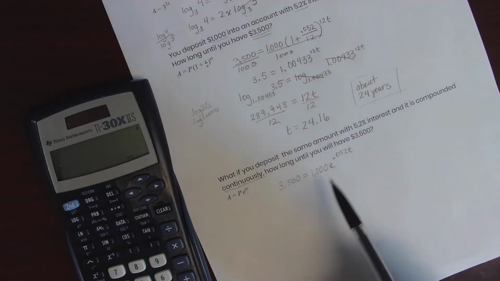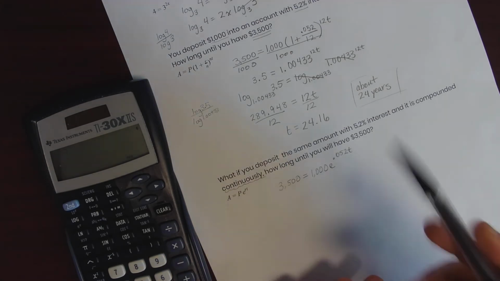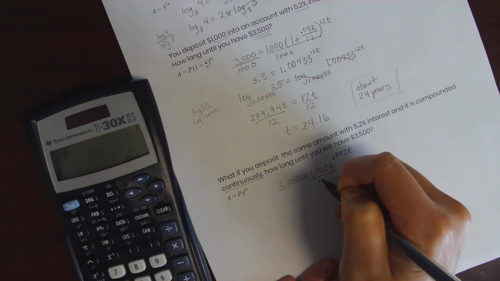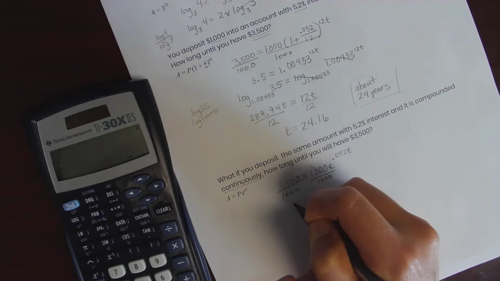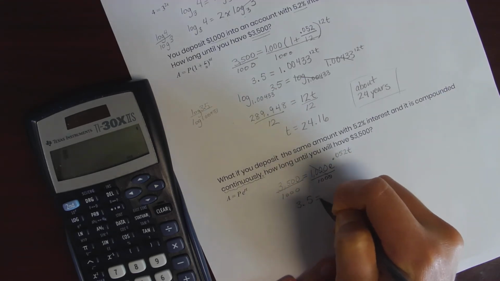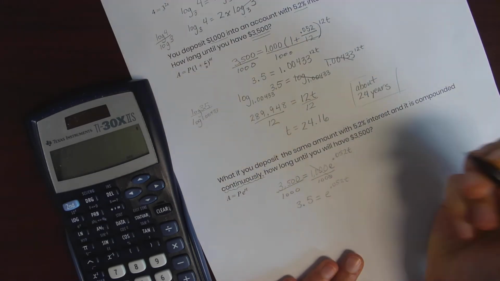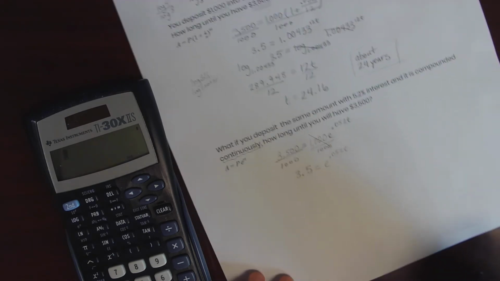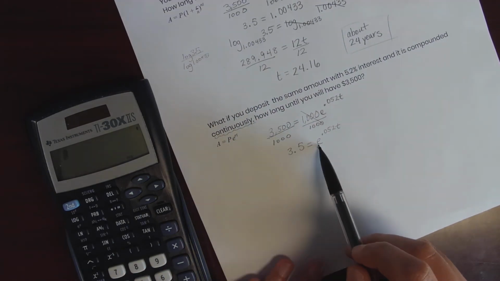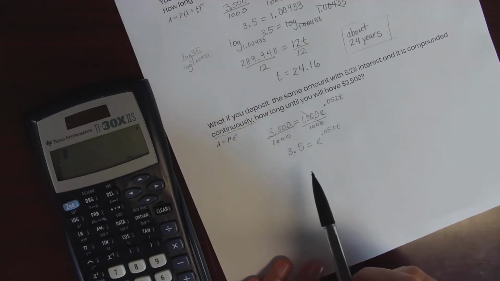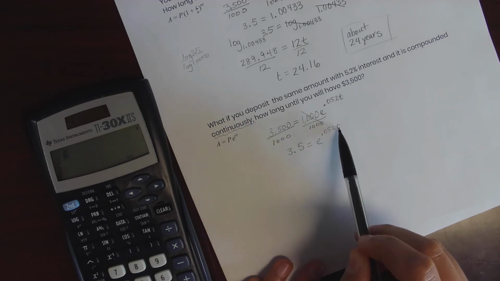Okay, so in this problem, I'm trying to get this number e raised to the exponent alone. So the first thing I'm going to do is divide by 1,000. So this will end up being 3.5 again, equals e to the 0.052t. Okay, so when we take log of both sides, I want my base to be the same as this number raised to the unknown exponent.